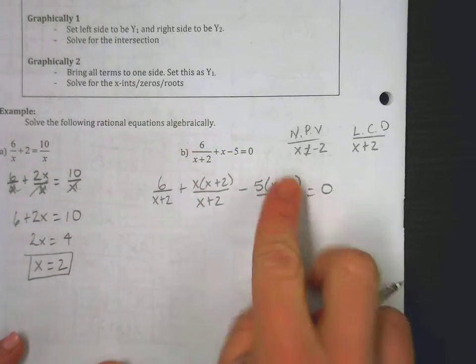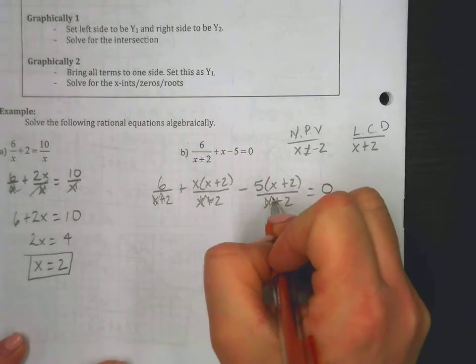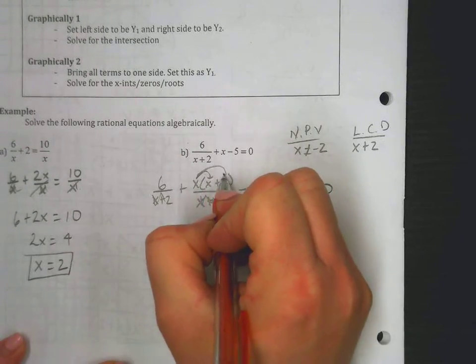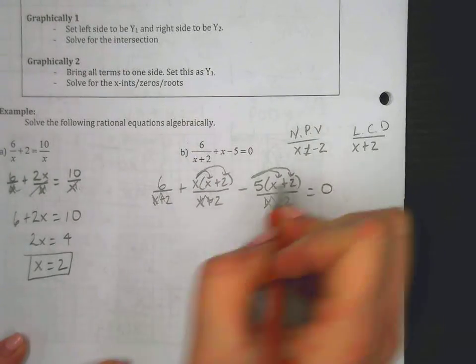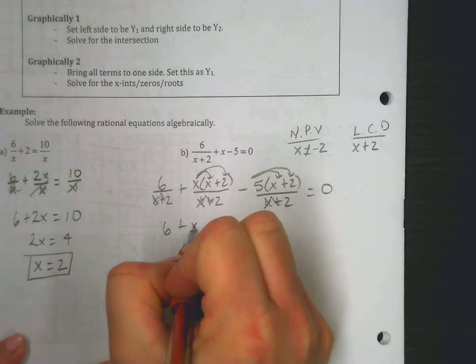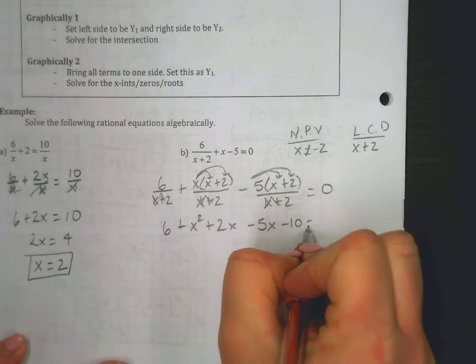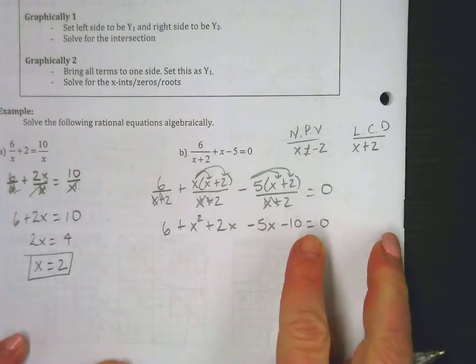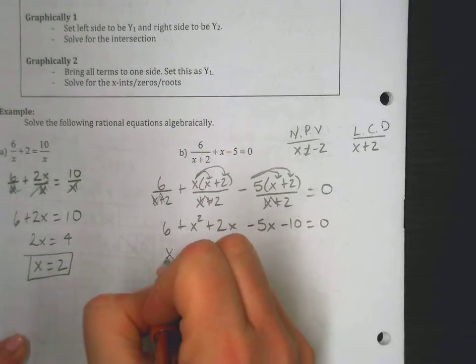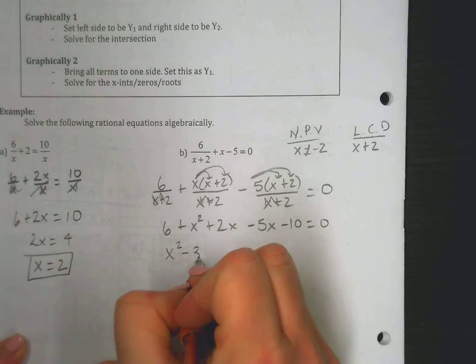I'm going to expand through the expression here. Make my equation equal to 0, clean up my equation by collecting like terms, and now I'm ready to solve.